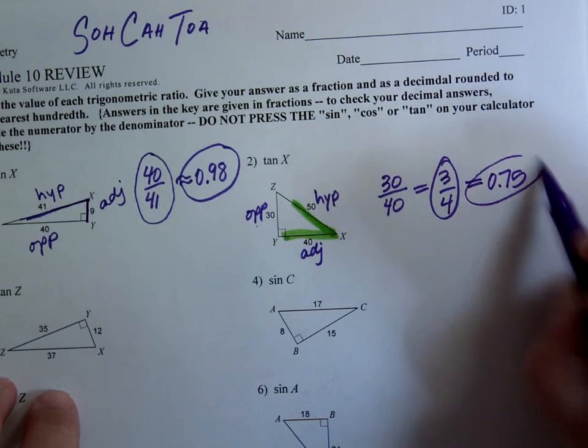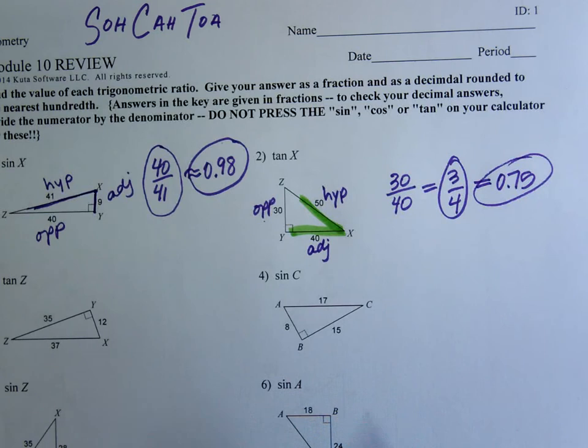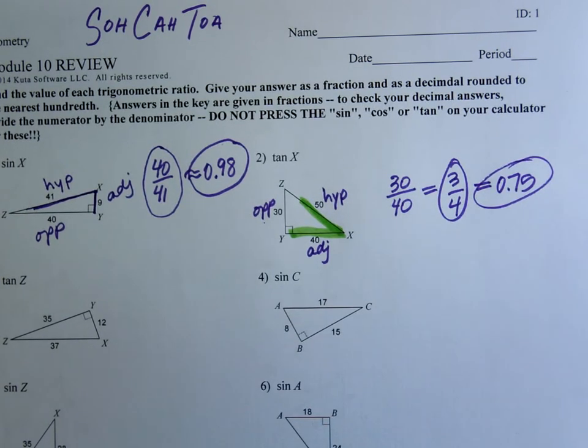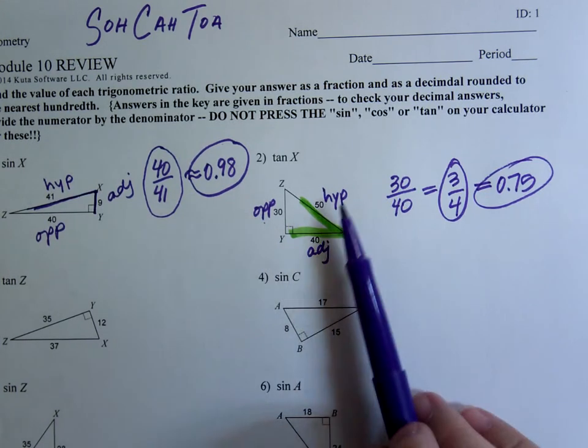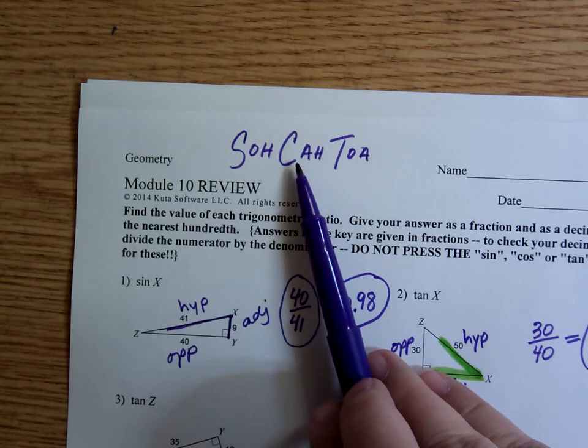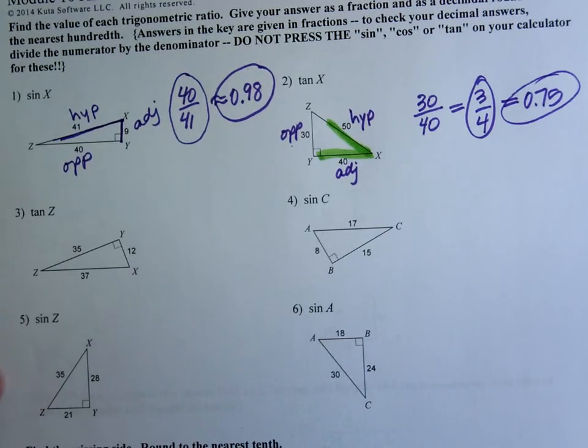So you're going to be asked on your quiz to do exactly what this is asking. Give a fraction answer and then a decimal answer. So this is just a matter of identifying which side is which in terms of opposite, adjacent, hypotenuse, and then putting the correct one over the correct one, and simplifying or changing to a decimal.